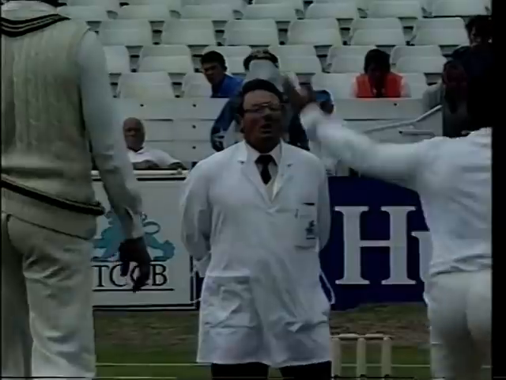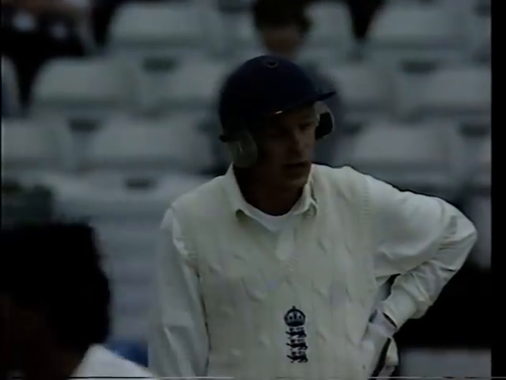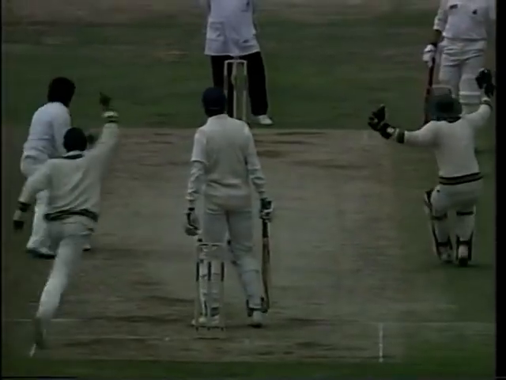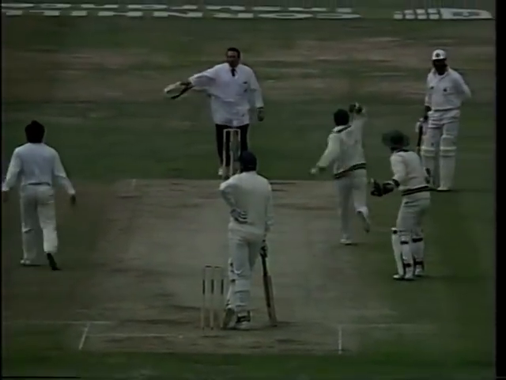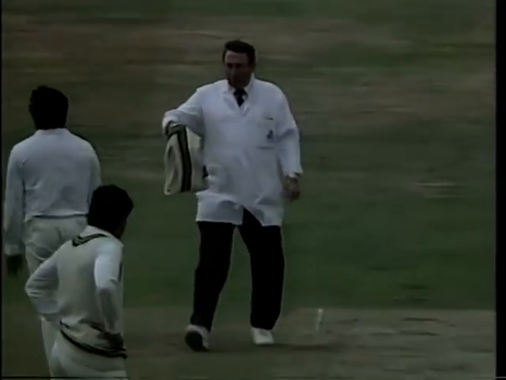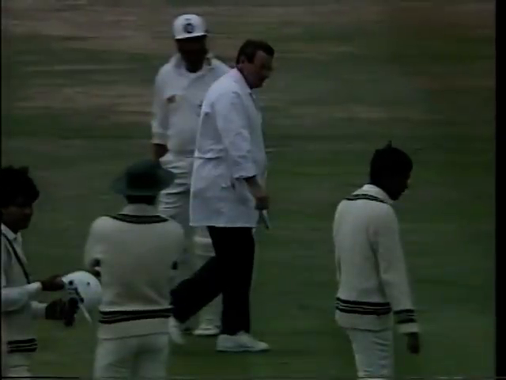Now there's an appeal for a catch. Guy's not interested. And there's a lot of acting there, players in very quickly, cap on the ground, and really we're seeing things which make a little bit of a nonsense of Sir Colin Cowdrey's talk with the teams before the start of the match.